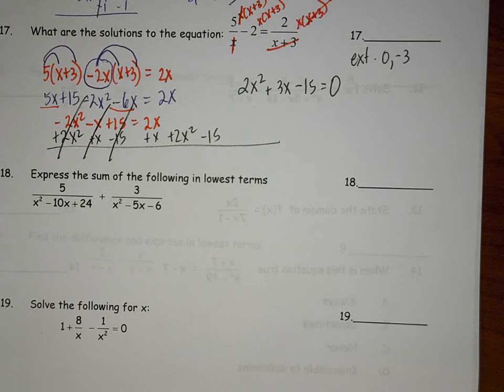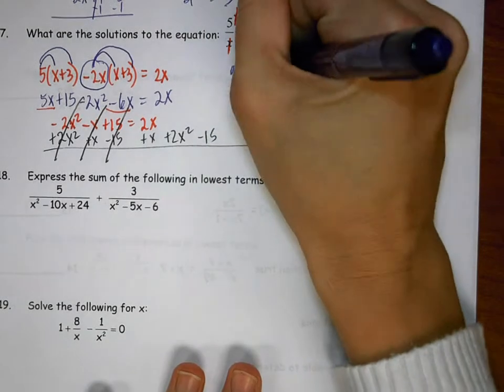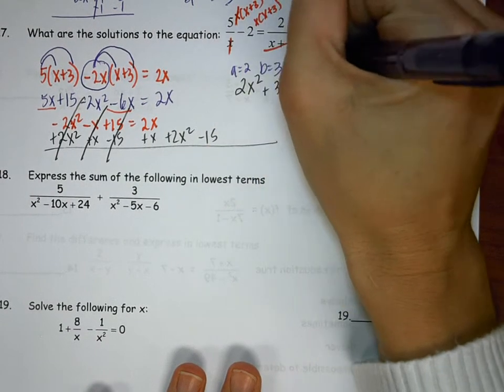Now I'm going to factor. You can try over under, but it doesn't work. So what do we have to do? Quadratic formula. And you have it. Quadratic formula. Okay, so remember, on this one, A is 2, B is 3, and C is negative 15.